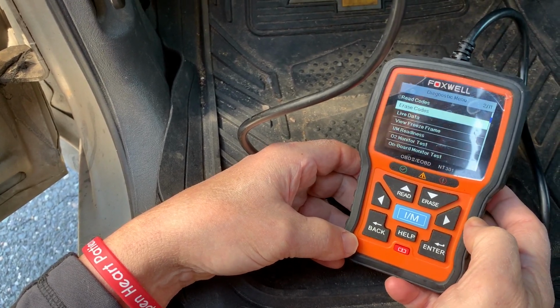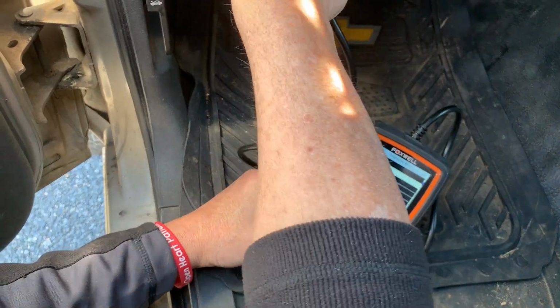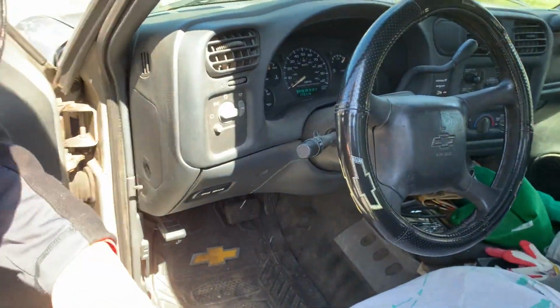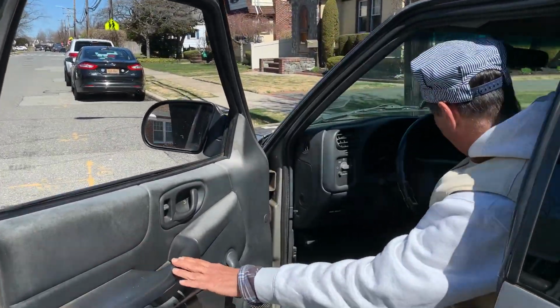Okay. Code is erased. So what are next steps? Now basically we're done. So I can pull this out and pull this back. And Nick's going to drive the car for a couple of days to see whether or not the code stays erased. Is that the plan? Yeah. All right, so Nick, you'll report back to us in a couple of days.